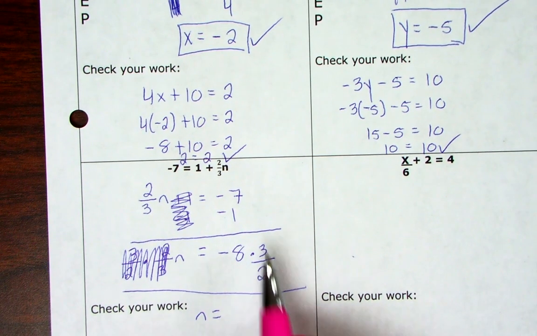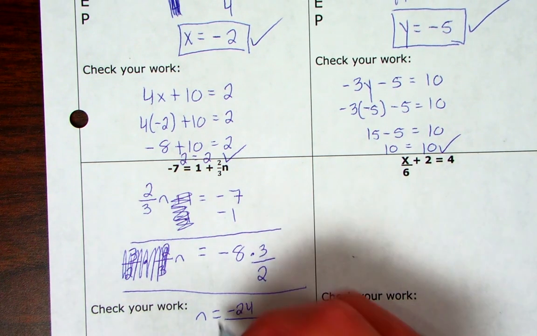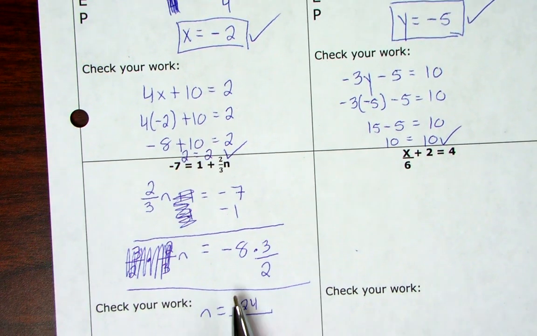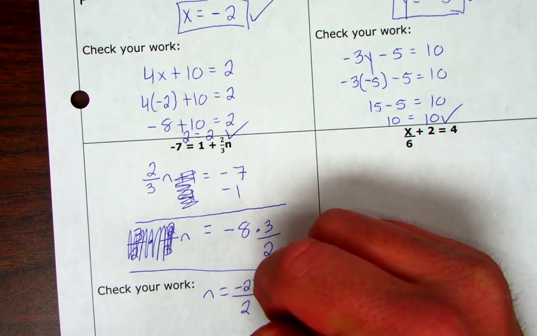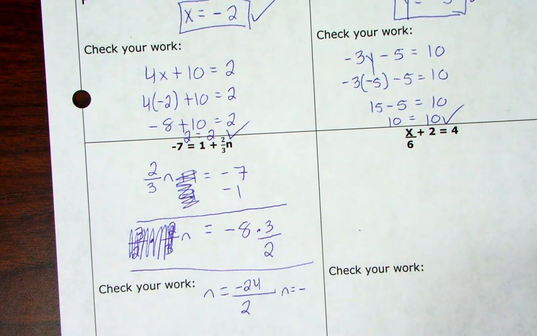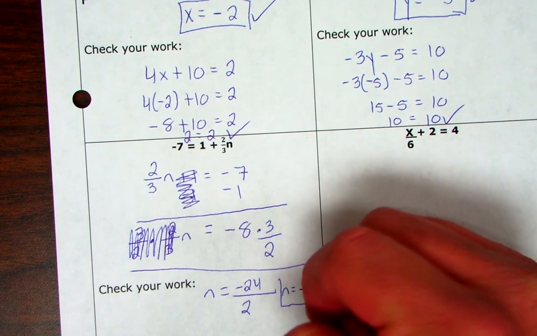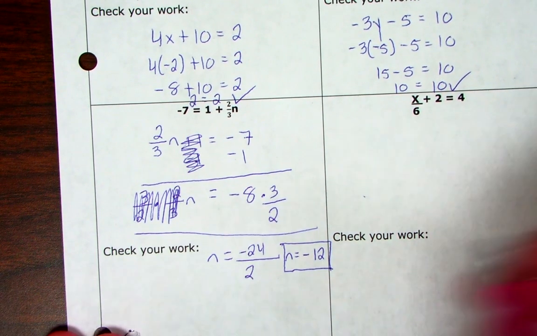Well, that's a negative 24 over 2. Last step. What's a negative divided by a positive? Well, that's a negative. And 24 divided by 2 is 12. There's your answer. Now let's see if we can plug it in to see if it works.